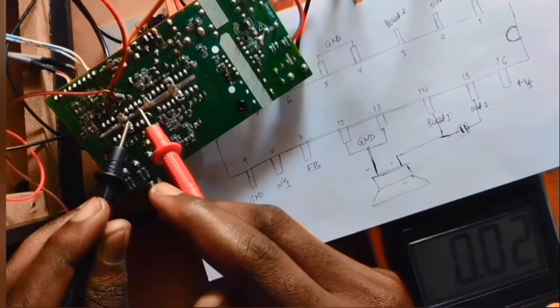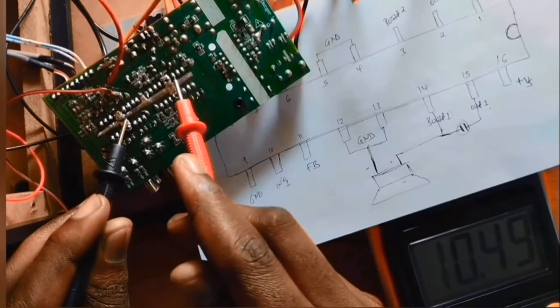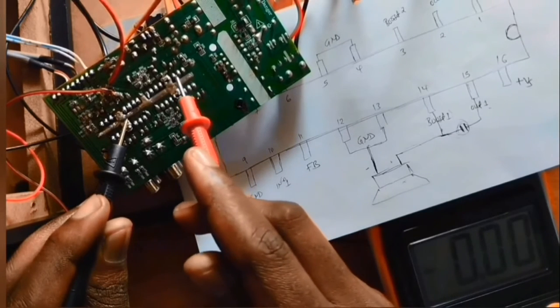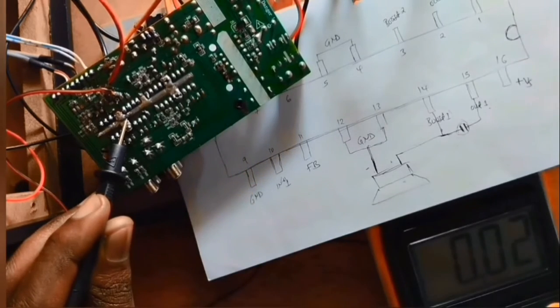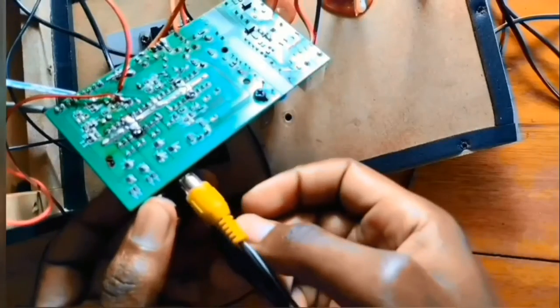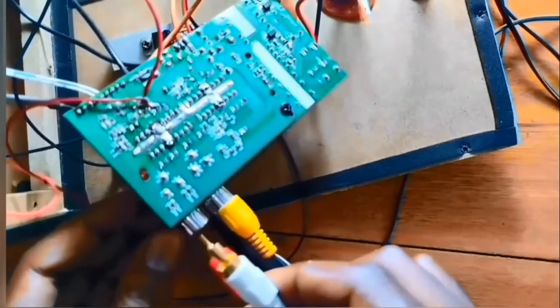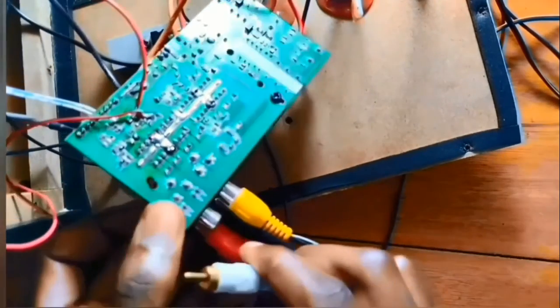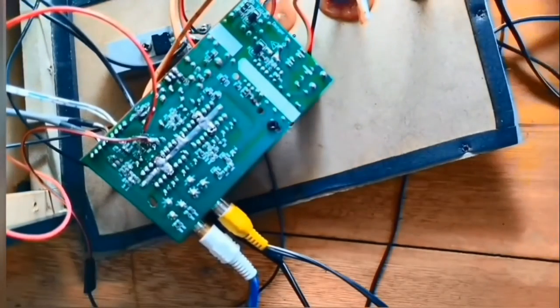Now let's check the tweeter's connection in the right amplifier. Boost 1 has 10.49 volts. Out 1 has 5.20 volts. And plus Vs has 10.61 volts. It will be the same for boost 2 and out 2. So now our subwoofer can be used again because it has sound. Let us turn it on to see if it has sound now.